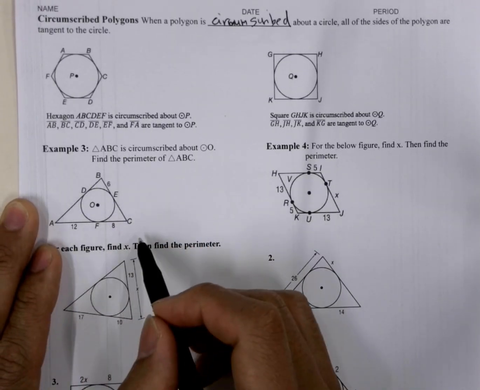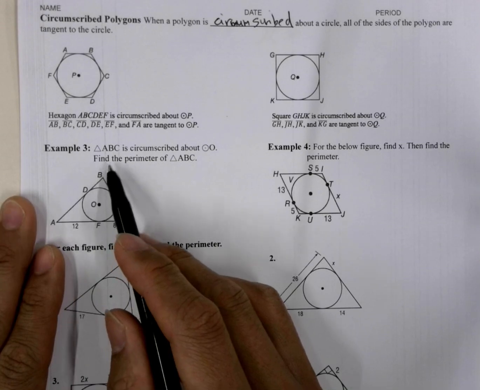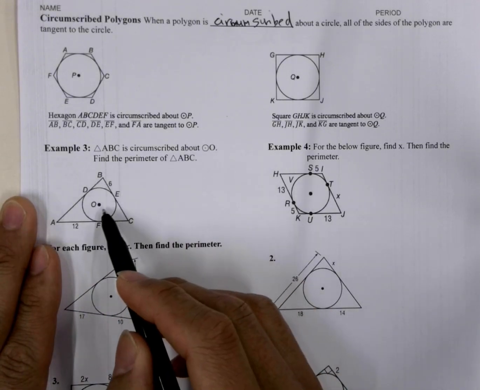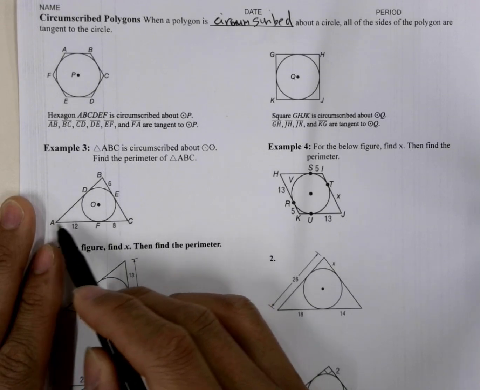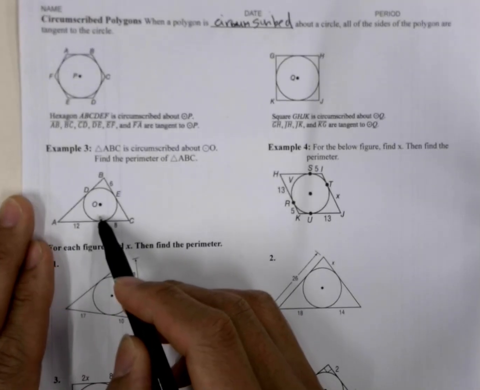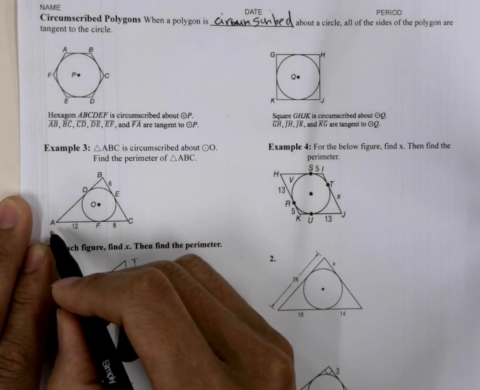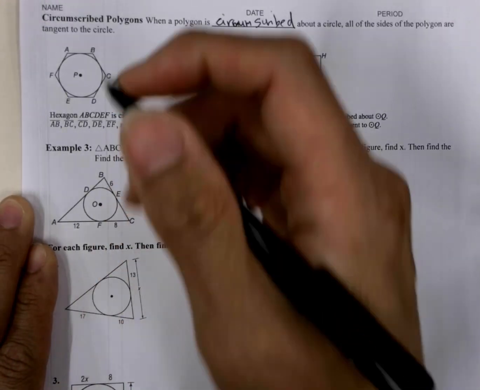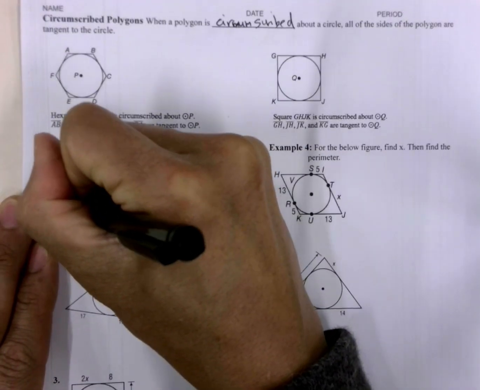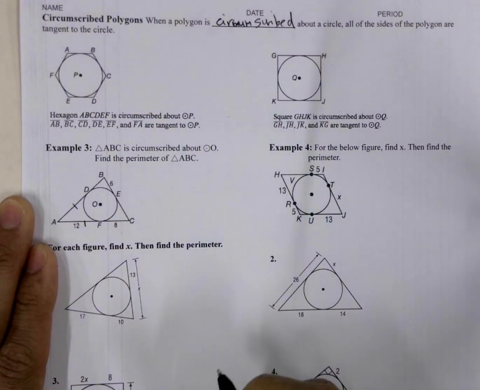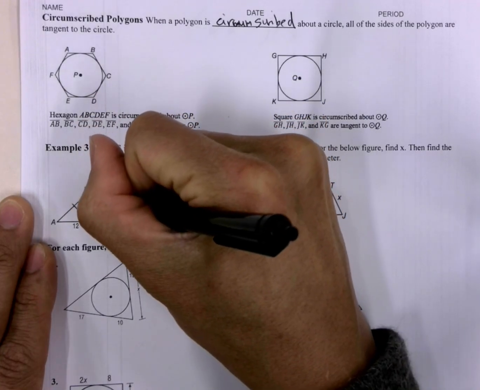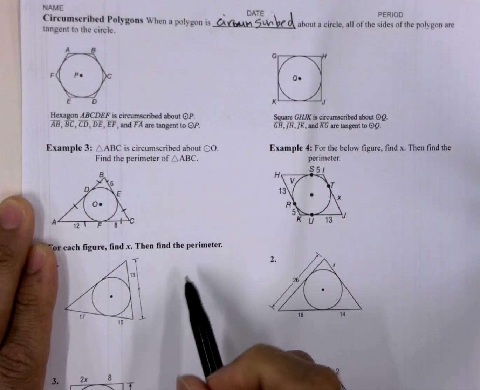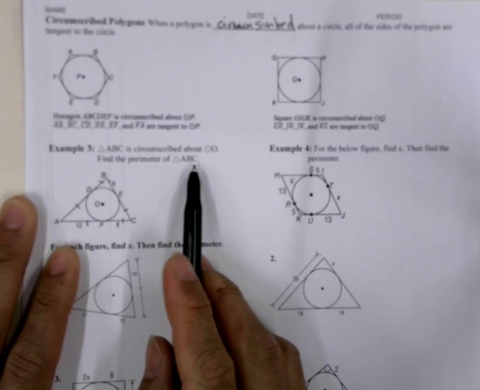For example, here in 3, we know that the triangle is circumscribed about circle O, so that means that AD is tangent, and AF is also tangent. Since they're both tangent with an endpoint at the same point A, we learned on the previous page that this side is congruent to that side, right? And we also learned that this side here is congruent to that side, and that side there is congruent to that side. And it's saying find the perimeter of ABC.